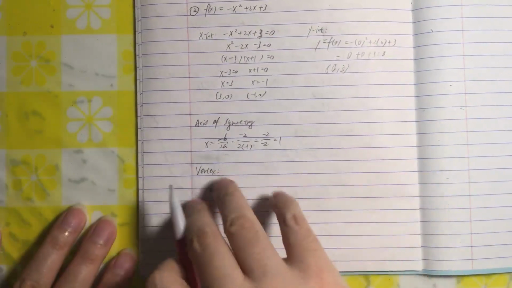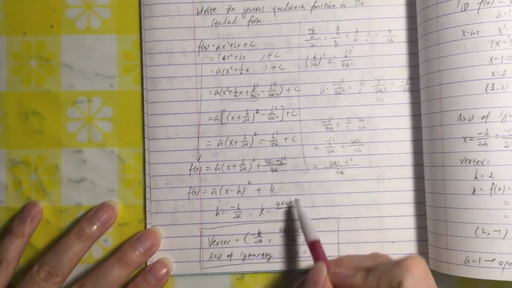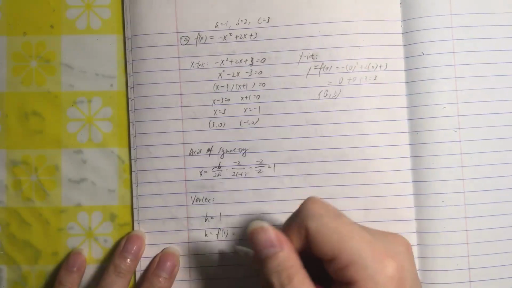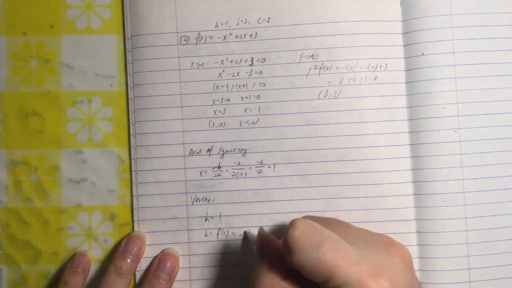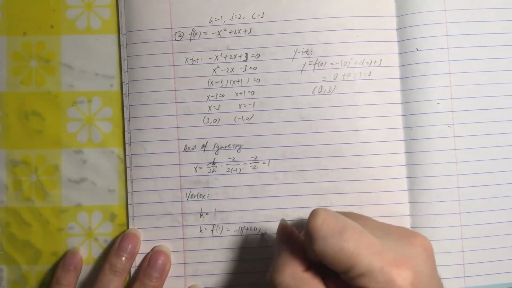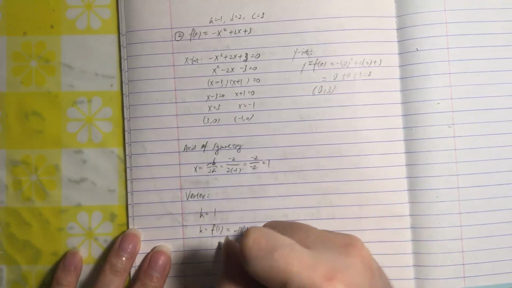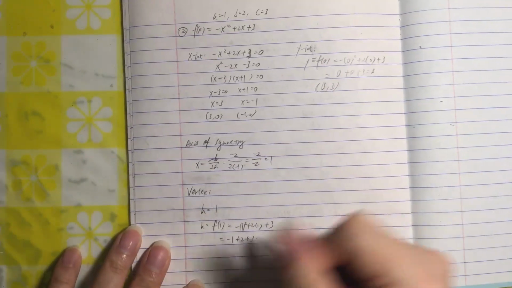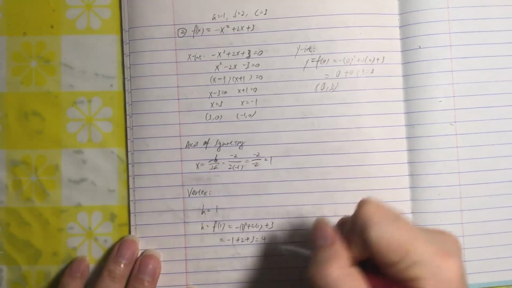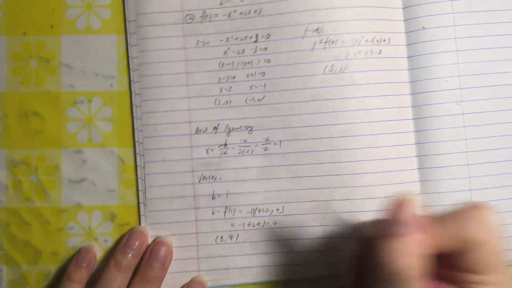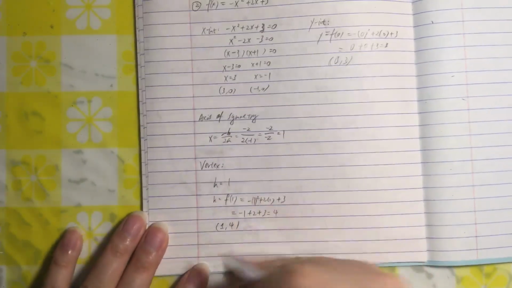That's a little easier. If I plug in 1, we get -1 squared plus 2 times 1 plus 3. That's -1 plus 2 plus 3, which is +4. So the vertex is (1, 4).